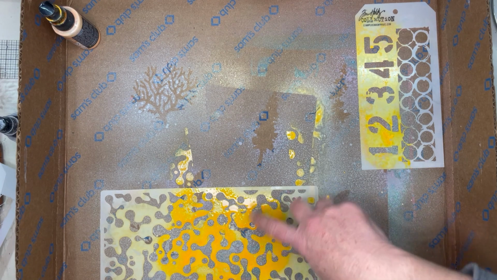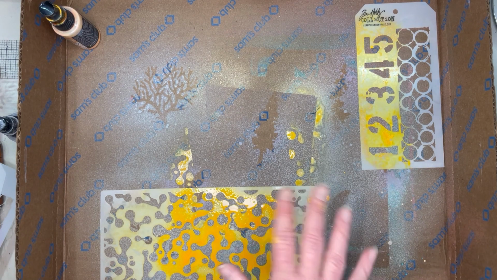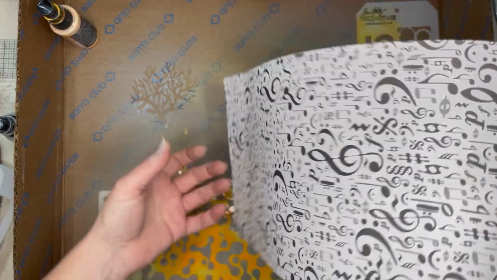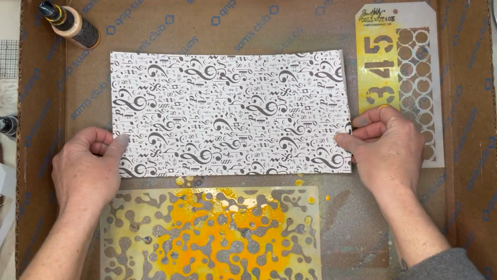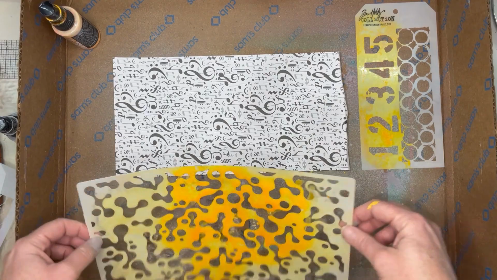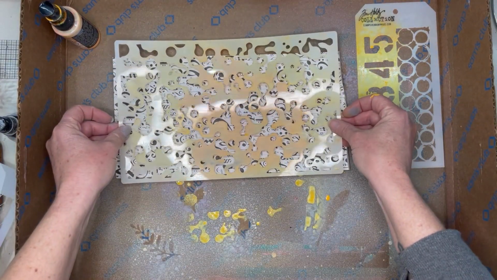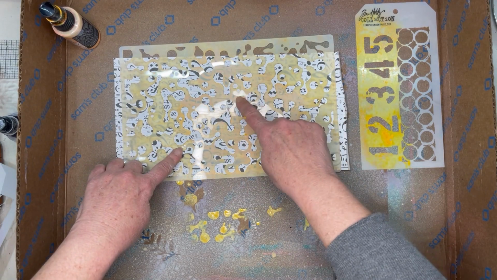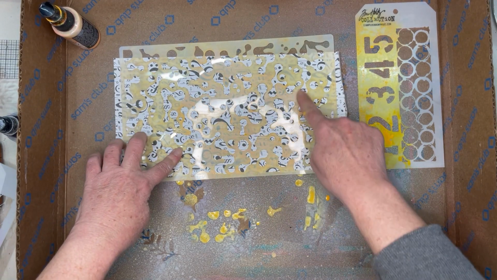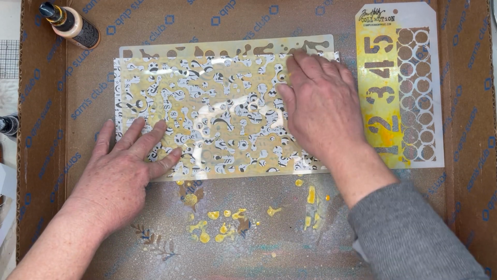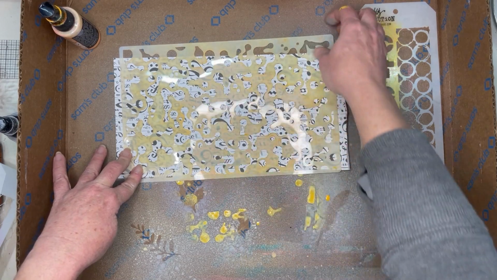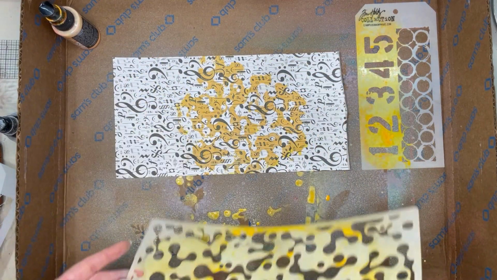And then I'm gonna take this, and I might as well use it. I have this wet stuff. I have this paper from my scrap bin, so I'm gonna go ahead and do this. That look cool.